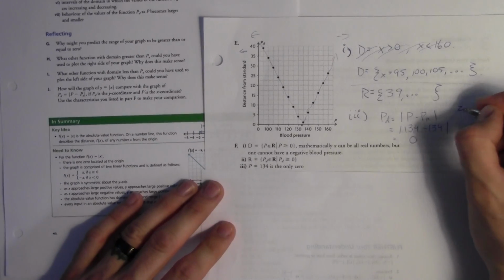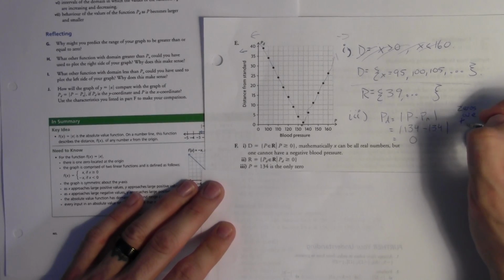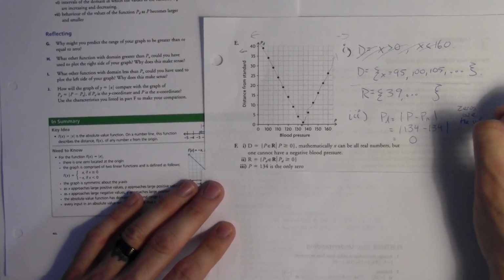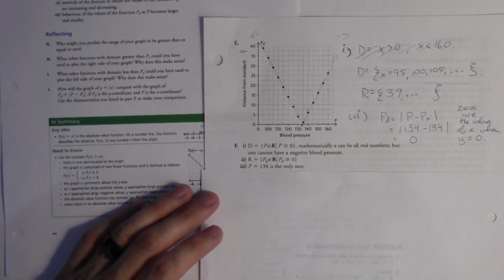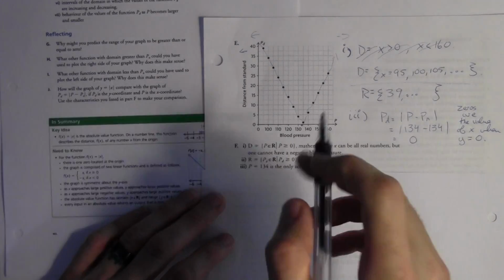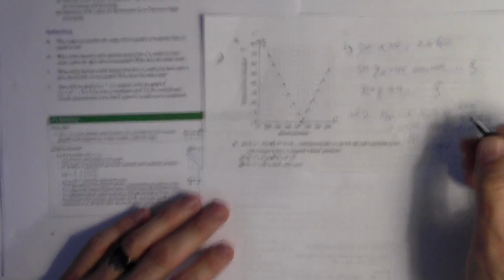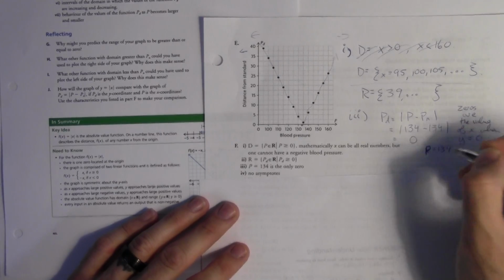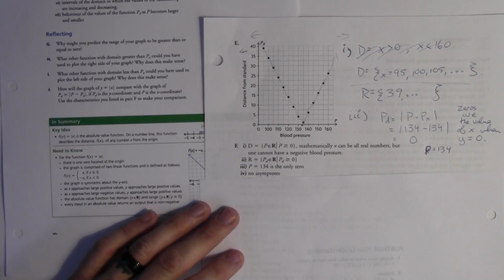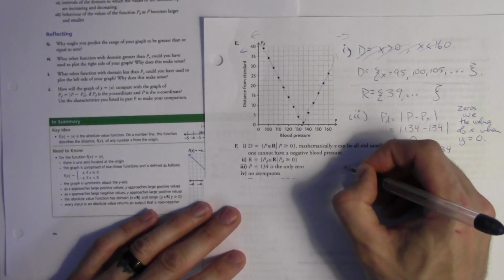Okay? Remember, zeros are the value of x when y is equal to 0. Okay, that's what a zero is. It's the x value when y is equal to 0. So our zeros would be x equals 134. Or in this case, P. Any questions there about zeros? All right, next one asks for asymptotes. There's no asymptotes.